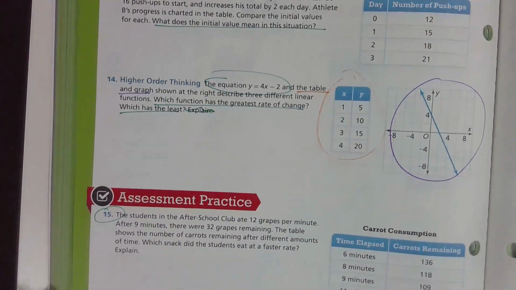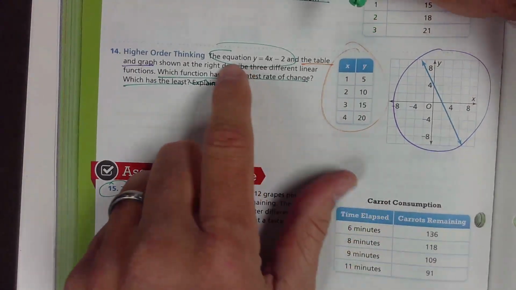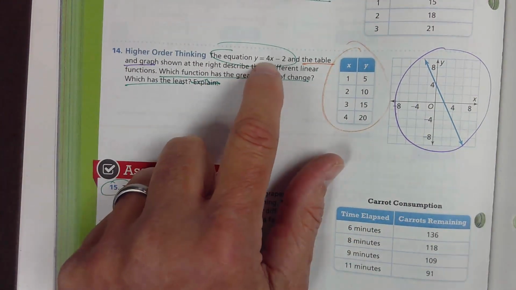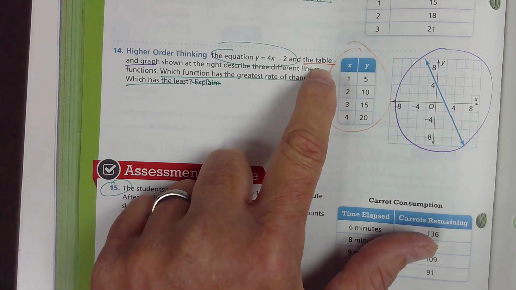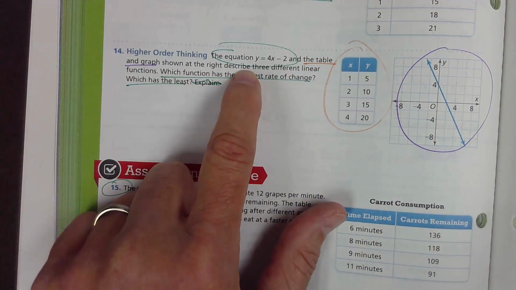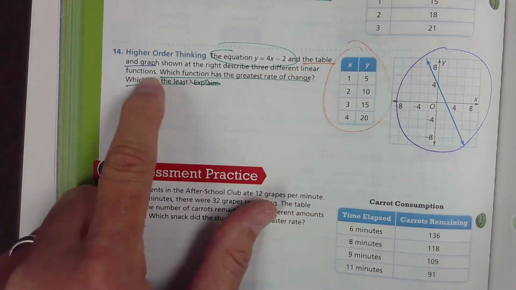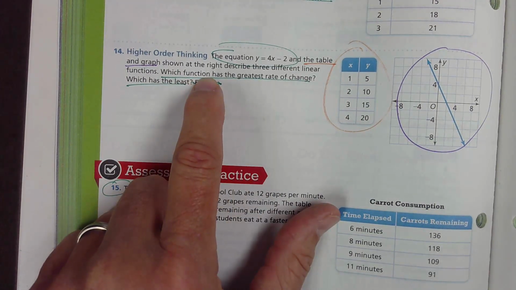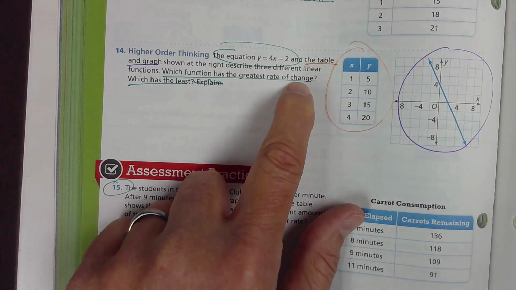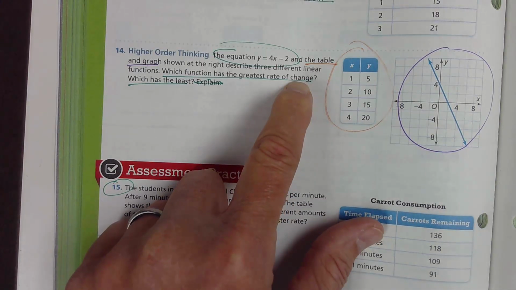All right, 14, I did circle that one. Higher order, the equation y equals 4x minus 2. The table and the graph shown at the right describe 3 different linear functions. Which function has the greatest rate of change? Okay, pull a stick here. Rate of change.